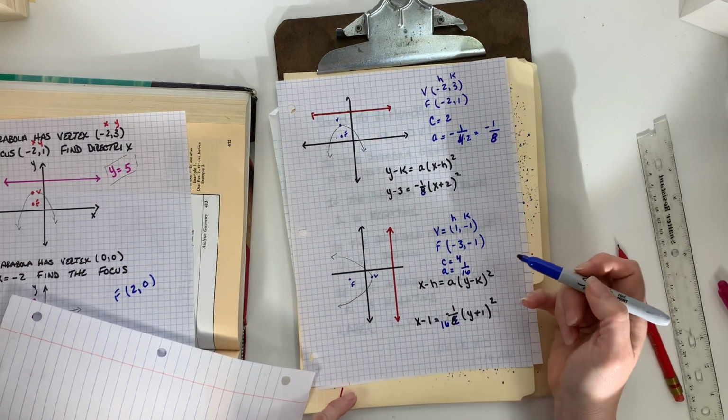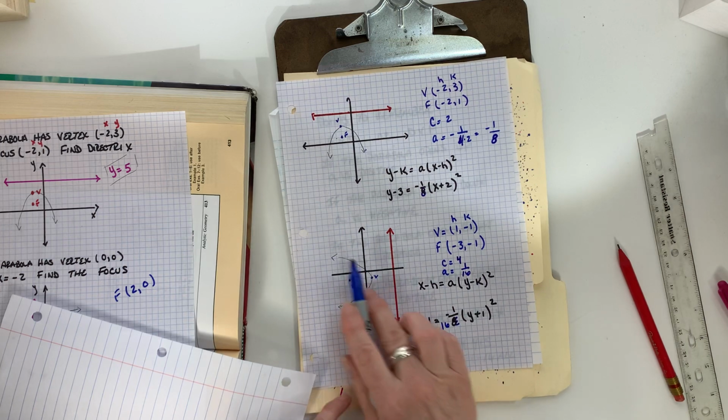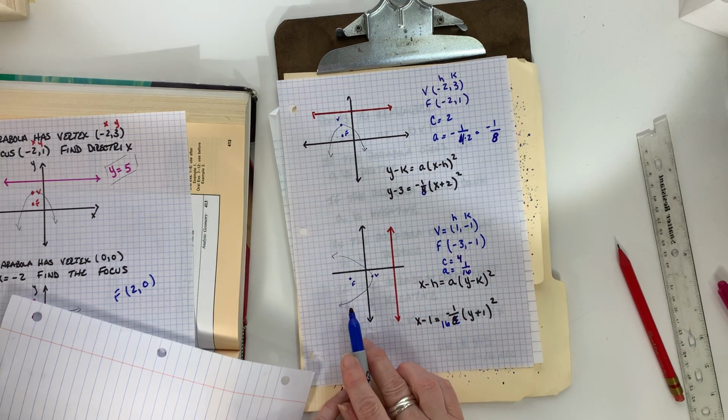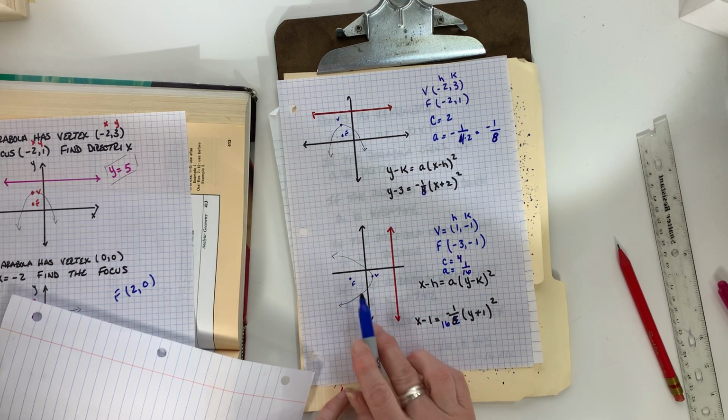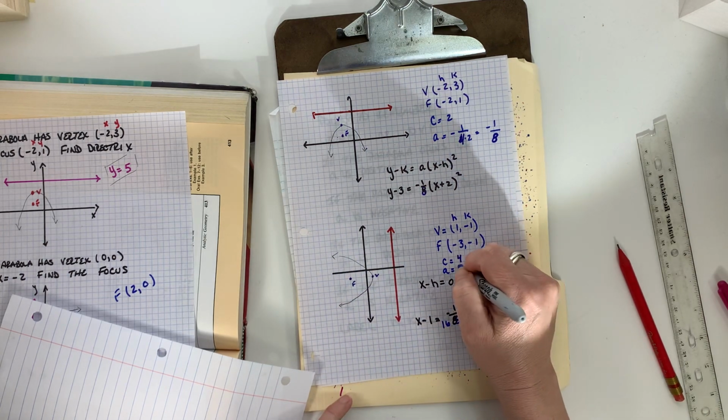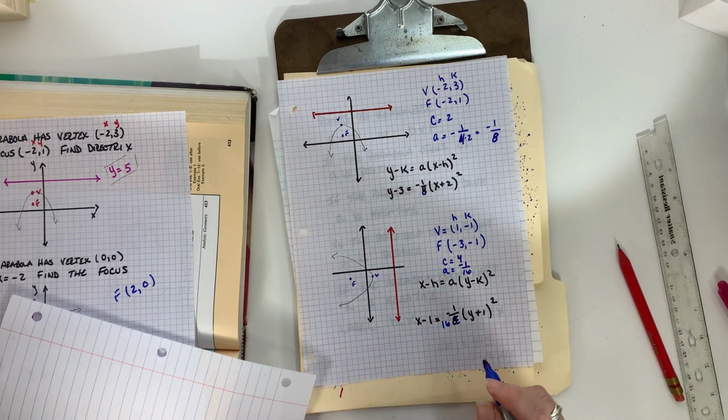okay? And now this parabola opens left. And we've never seen a left opening parabola, but when a parabola opens left, A is negative, okay? And when a parabola opens right, A is positive.